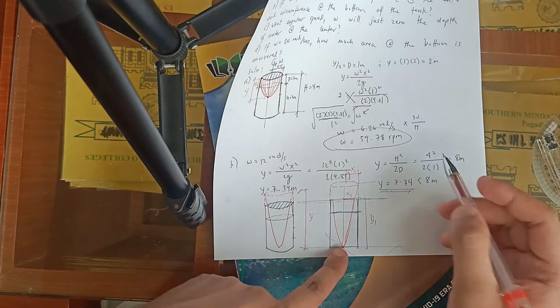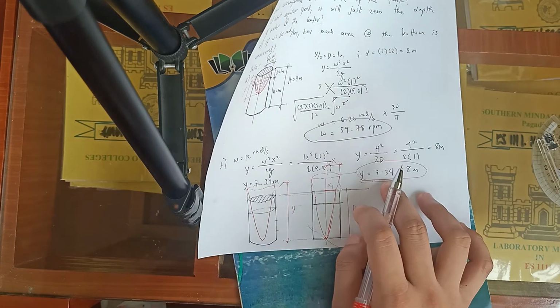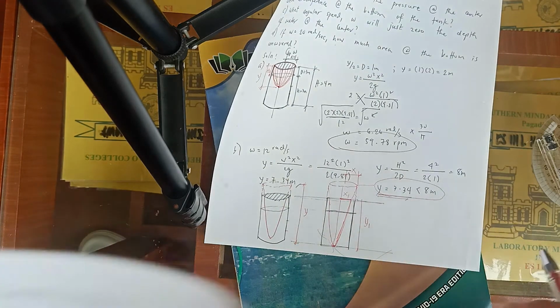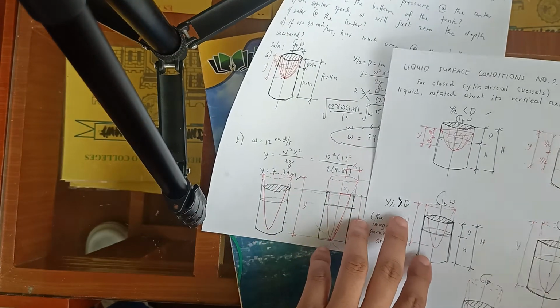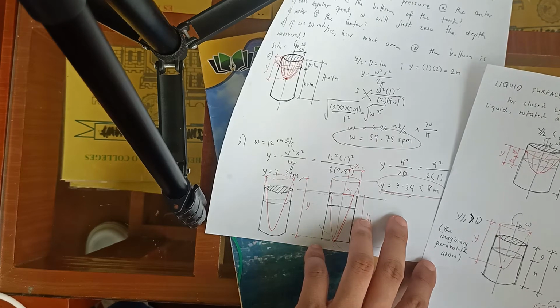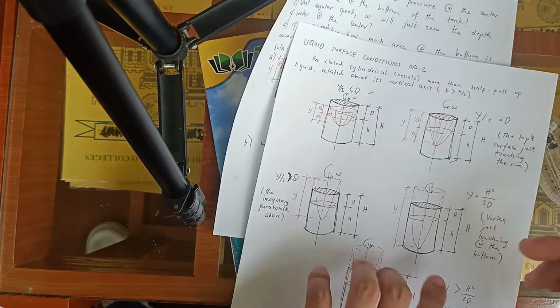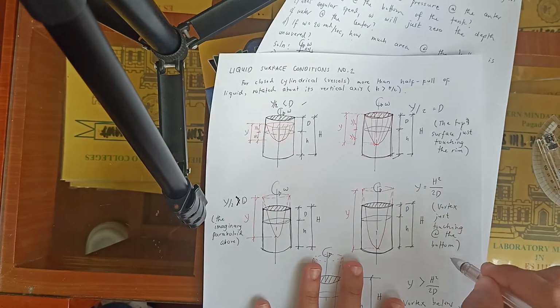So we have to consider this one. Since this one is, as indicated, y over 2, I think we need this formula just to check if it is applicable.